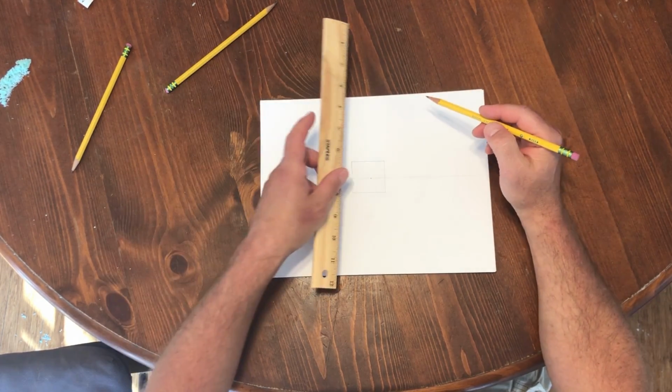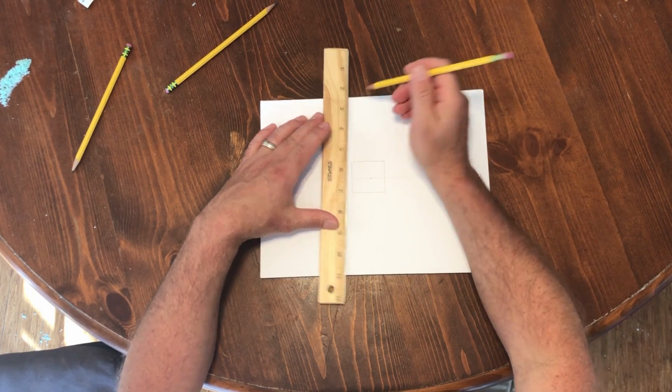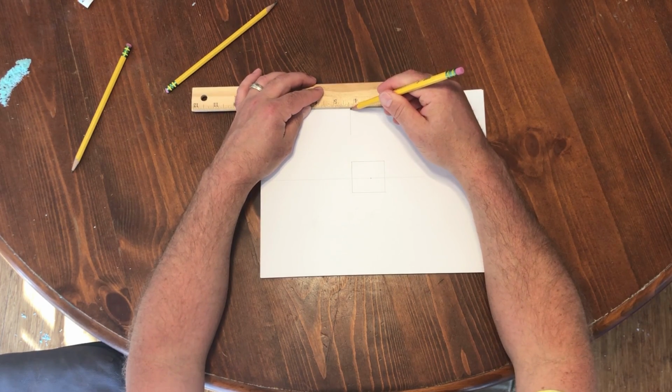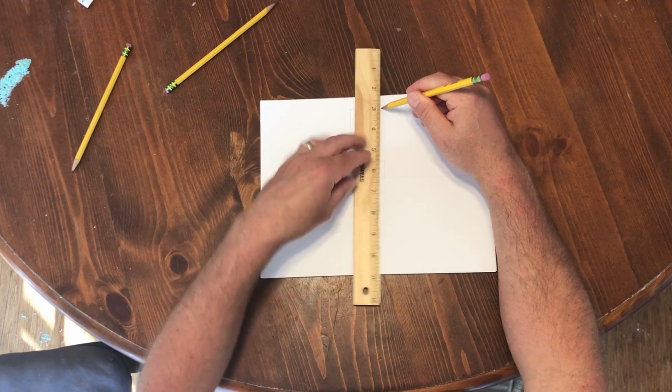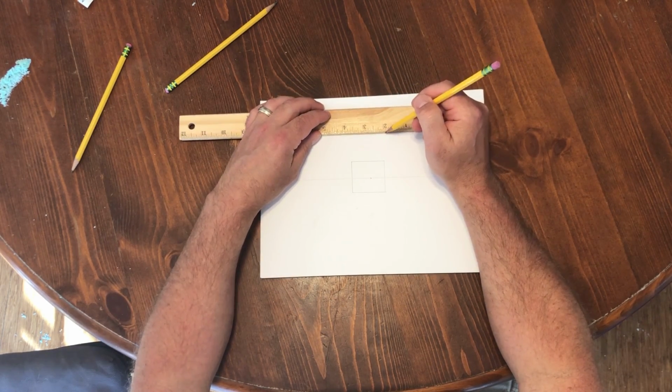Now I'm going to take this box and I'm going to lift it up over my head. And I can still see the face of the box. I have a vertical and then a horizontal and a vertical and a horizontal.